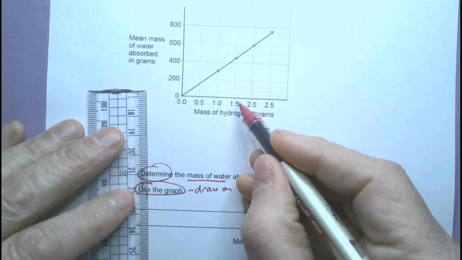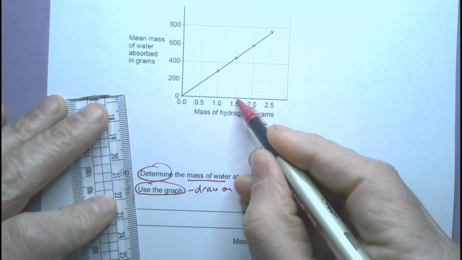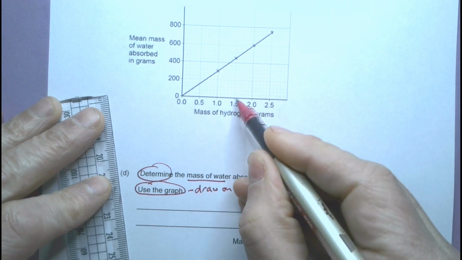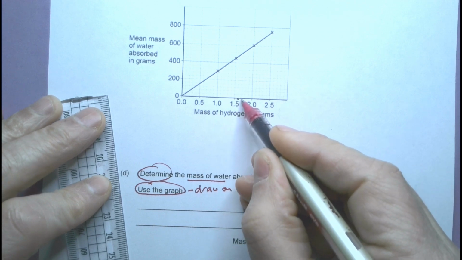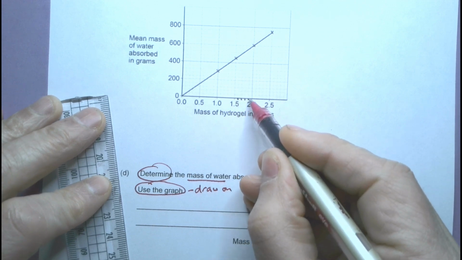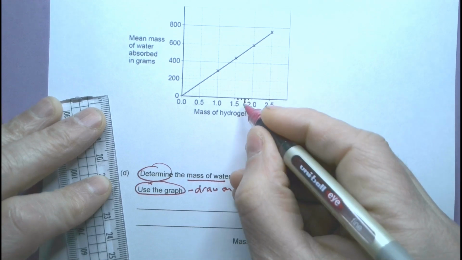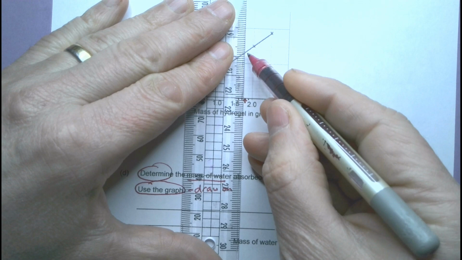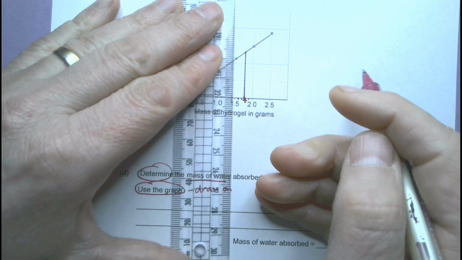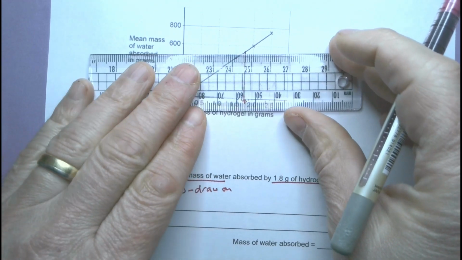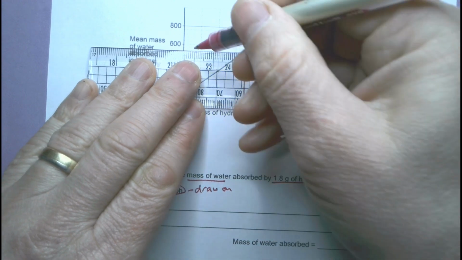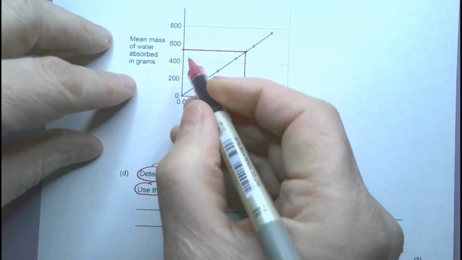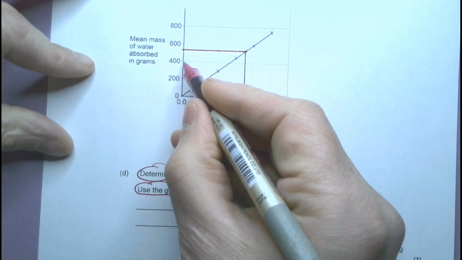You need to be careful here with the scale, and understand what the scale is. So there's 1, there's 2, so let's go 1.6, 1.7, 1.8, 1.9. Okay, so 1.8 is going to be there. I'm going to draw a line up, making sure I draw on the graph. So 1.8 is there, and then draw across from there to there.